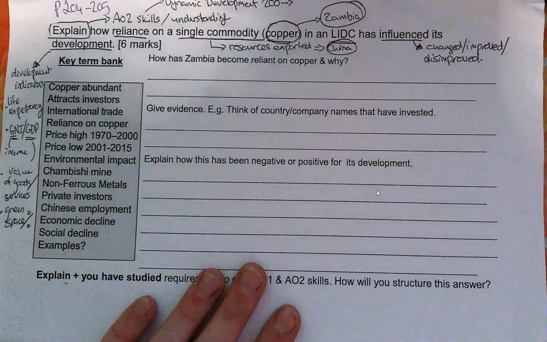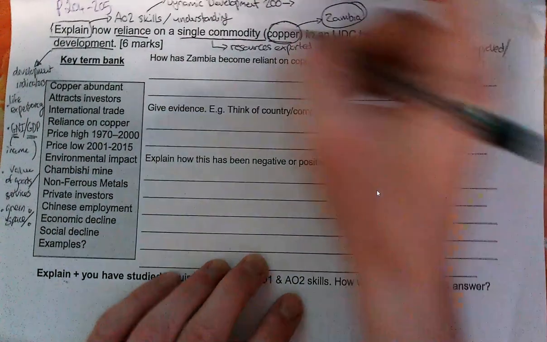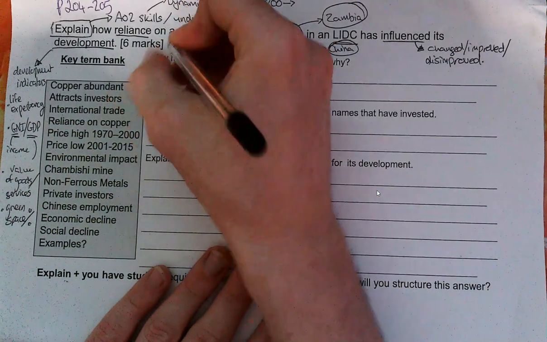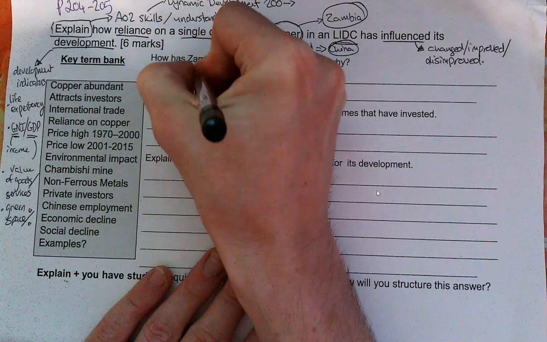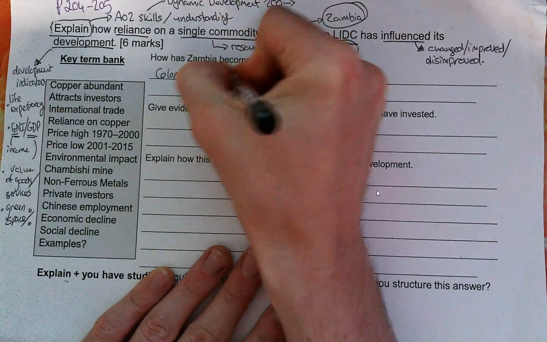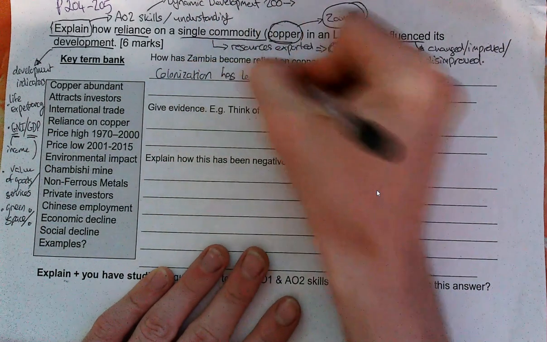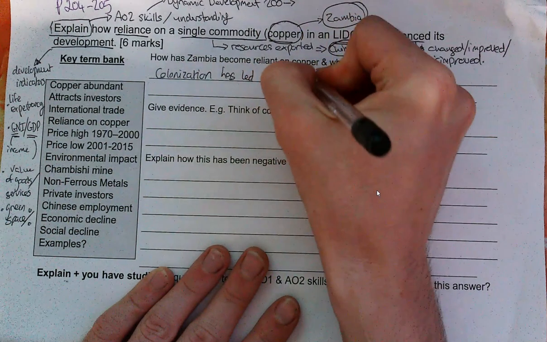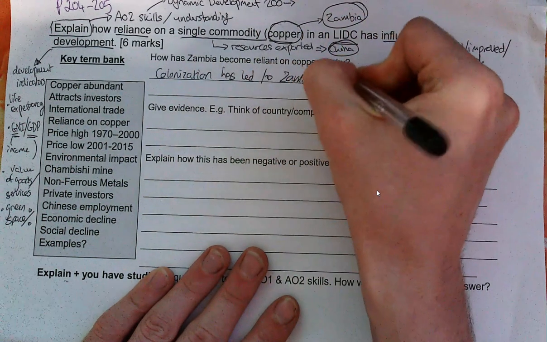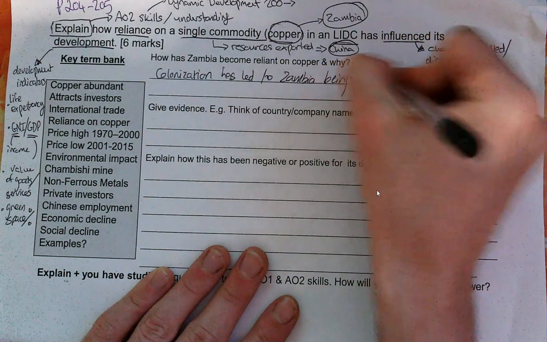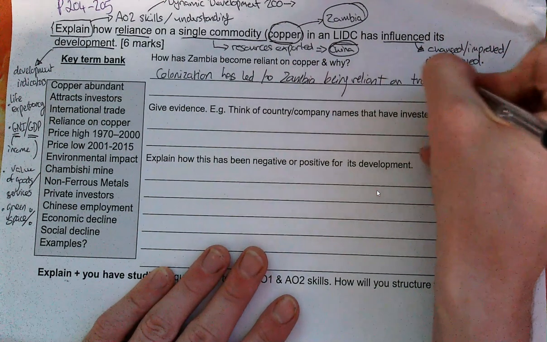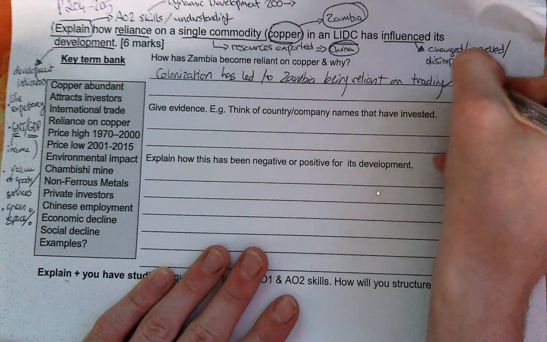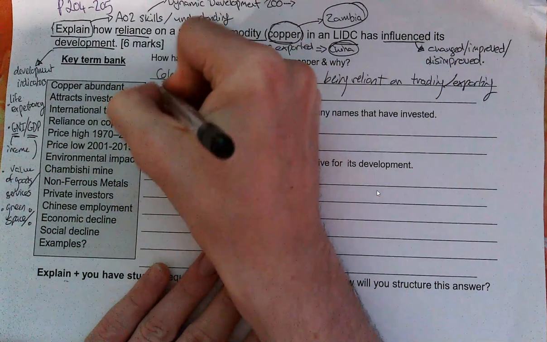So, how has Zambia become reliant on copper and why? So in its history, colonization has led to Zambia being reliant on trading and exporting this resource. So trading and exporting copper.